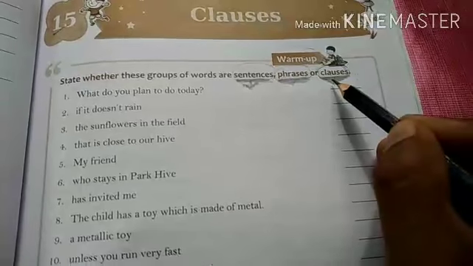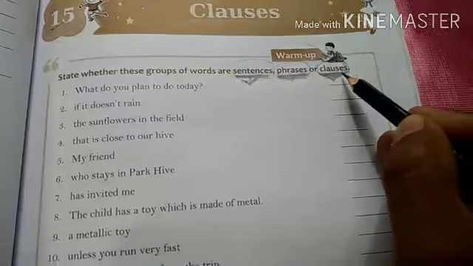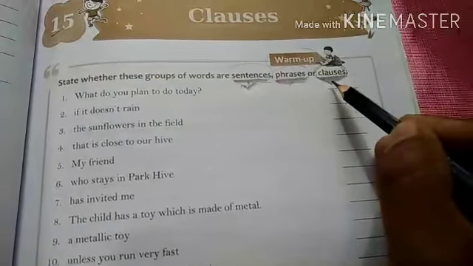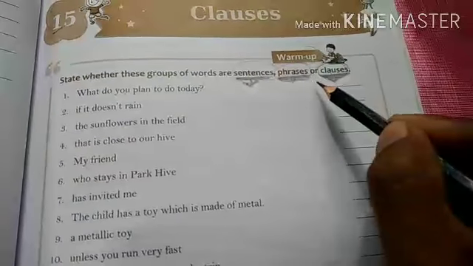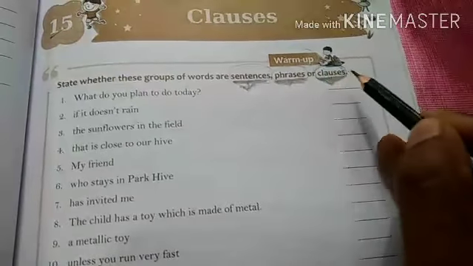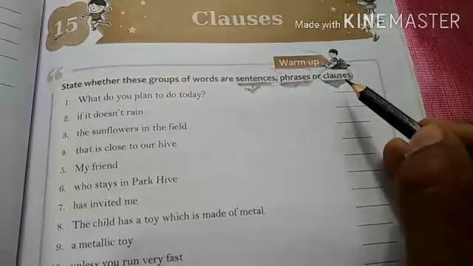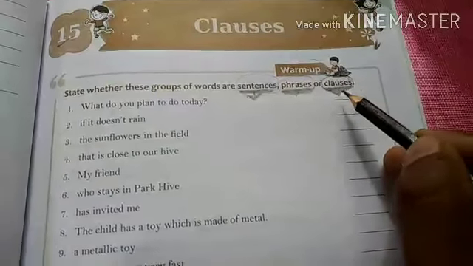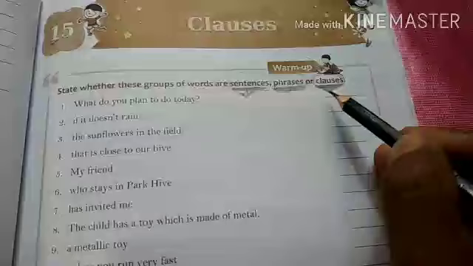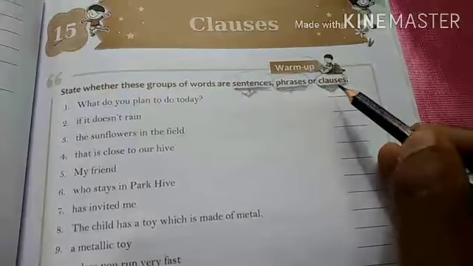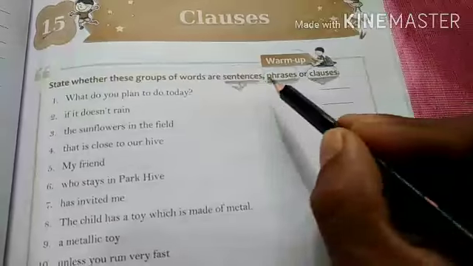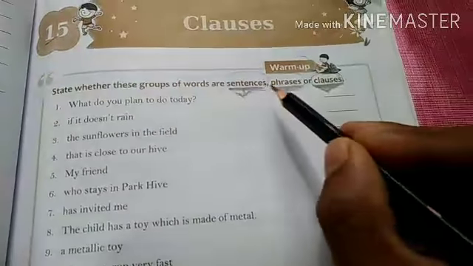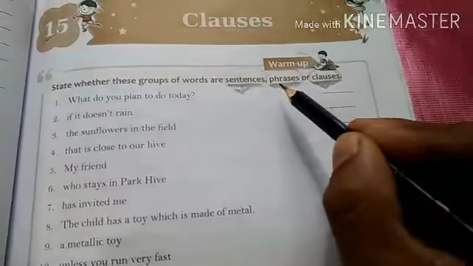So the clause which gives us a meaningful sense is an independent clause, a primary clause or a main clause. But the part of the sentence that carries a finite verb and its subject but does not give a meaningful sense needs the help of another clause, the primary, main or principal clause.